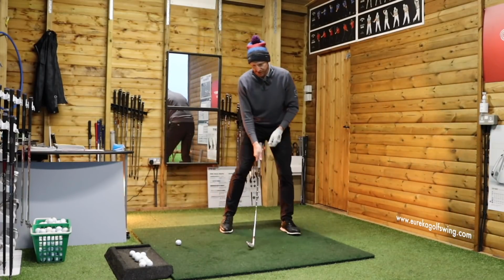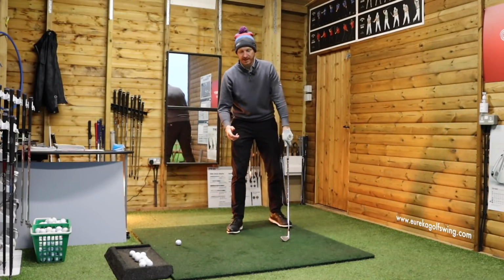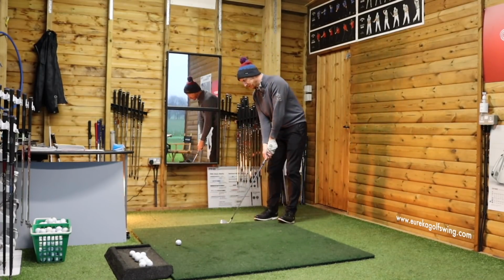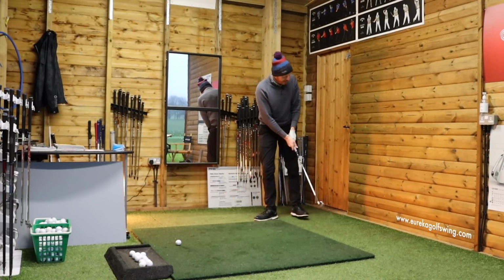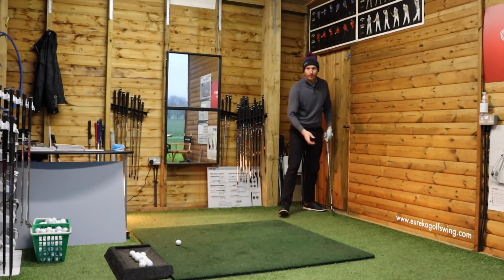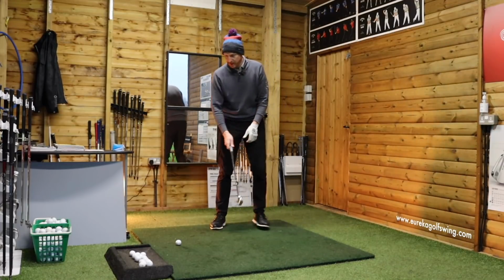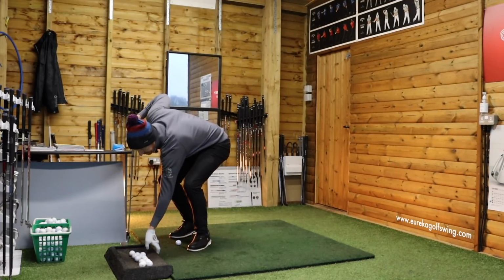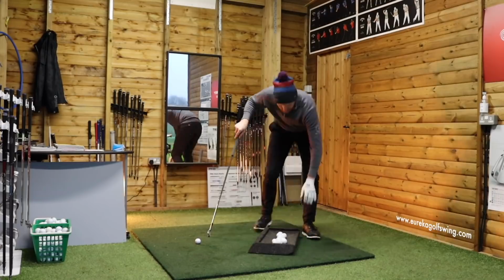And if you and I work on that, we can get into those positions. We can. And here's how. Take your address position, feel the action happen, feel a dynamic motion. Go up against something solid, edge of a mat, door frame, somewhere nice and solid that you can get against. I'm going to use the back of this ball tray.